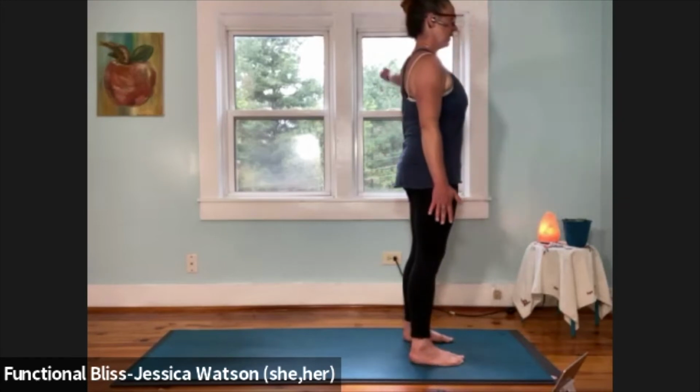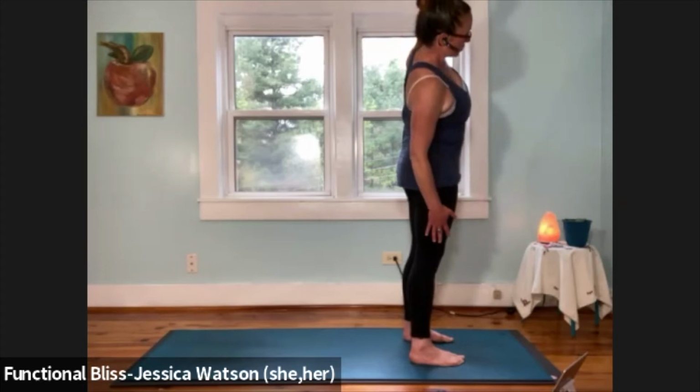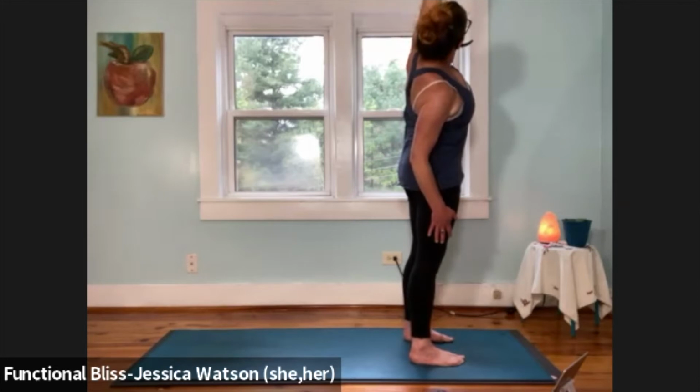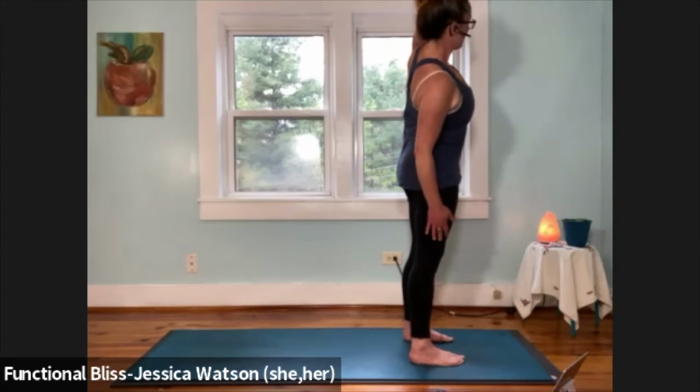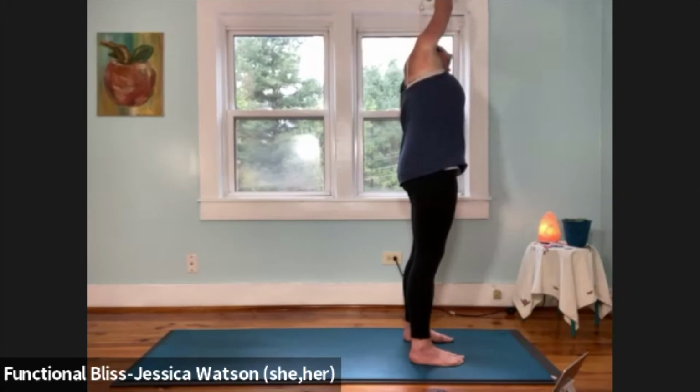Right hand's going to touch down, left hand's going to reach up. Take a side bend over to the right. Draw that top thumb back, gaze up towards the sky. Take a nice big breath. Beautiful. Lift up with control. Left hand down, right hand reaches up, lean over to the left. Draw that top thumb back, gaze up towards the ceiling. Take a nice big breath.